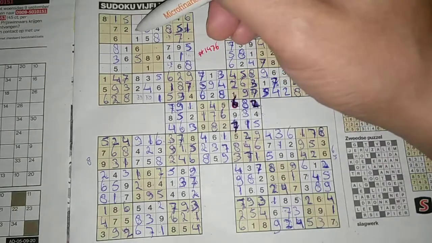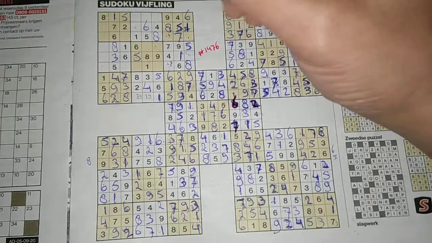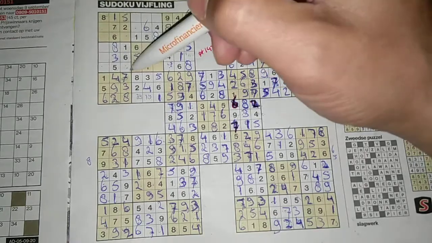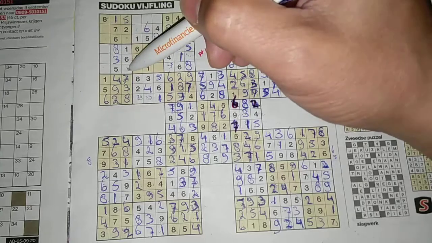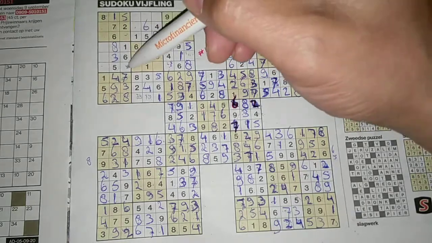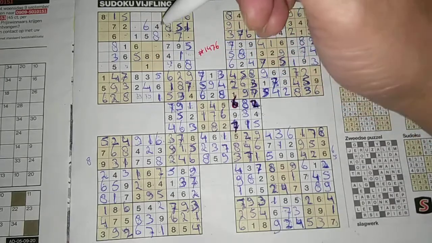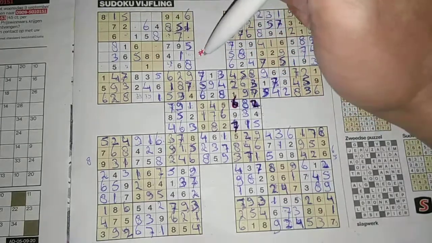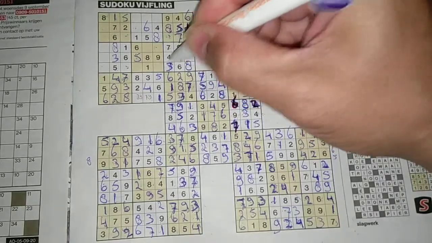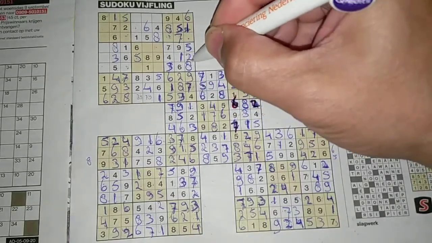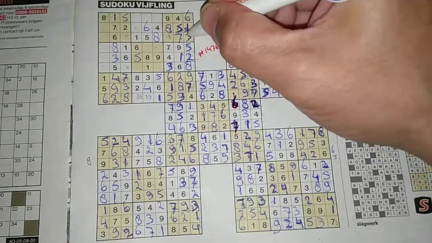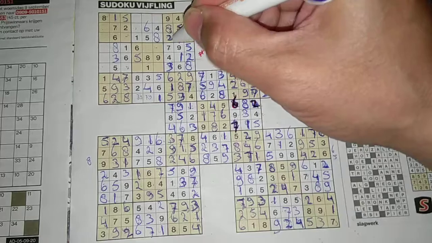3 and the 9. 9 and the 4. We have a 3 here, so this cannot be a 3 anymore. This should be the 3, and this should be the 2. We have a 3 now, so this can be the 3. This should be the 3, and this should be the 2.